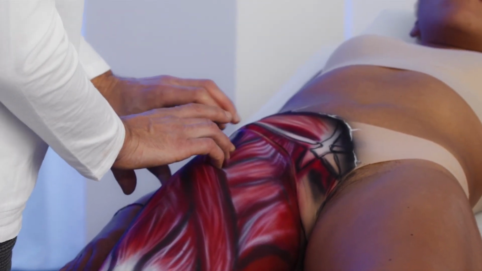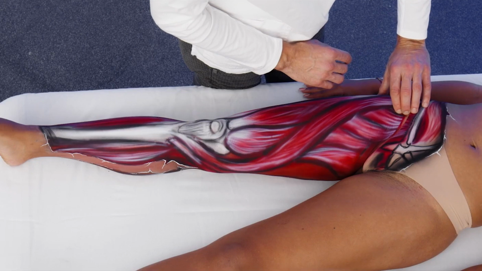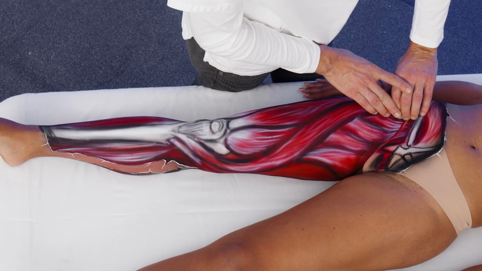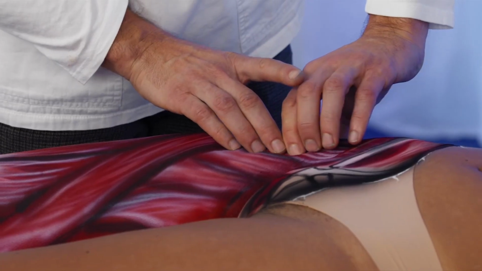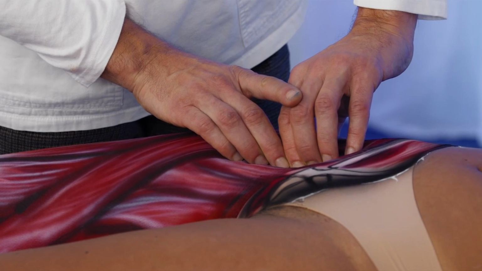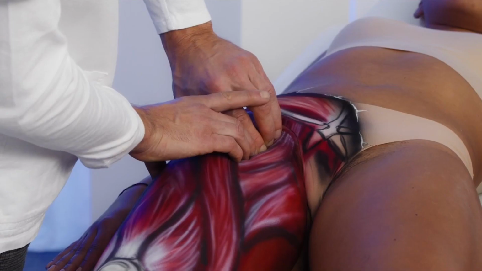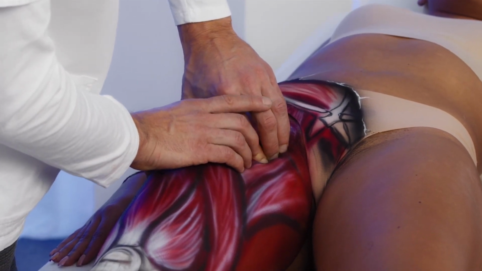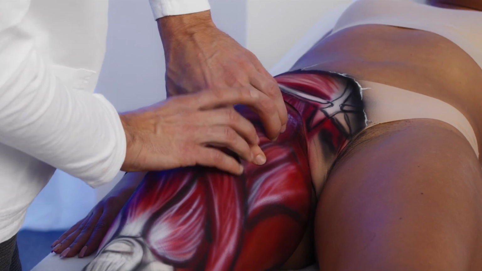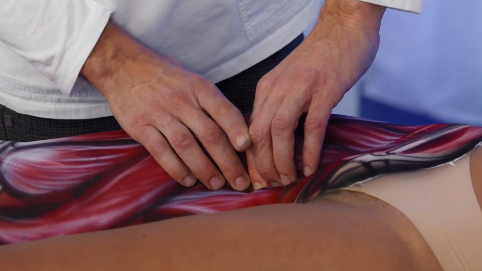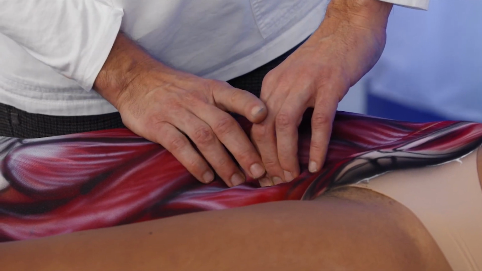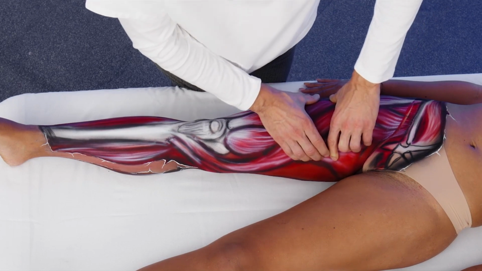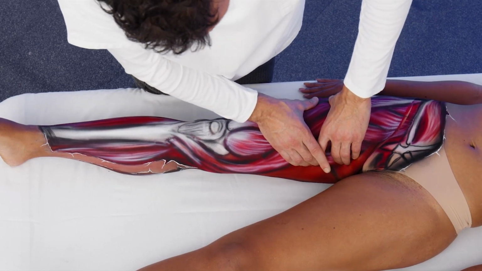At pelvic height, the most lateral muscle we find is deep and is the pectineus muscle. I move medially and find the adductor brevis, the adductor longus. Deeper, between the gracilis, which is the muscle just below, I find the adductor magnus. And then the most medial muscle is the gracilis.